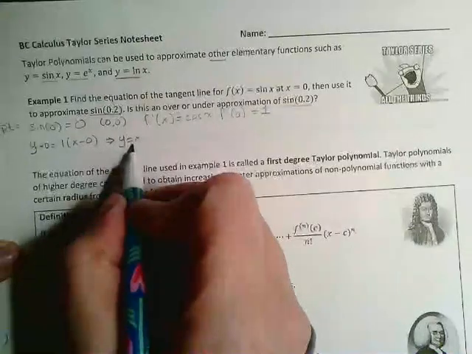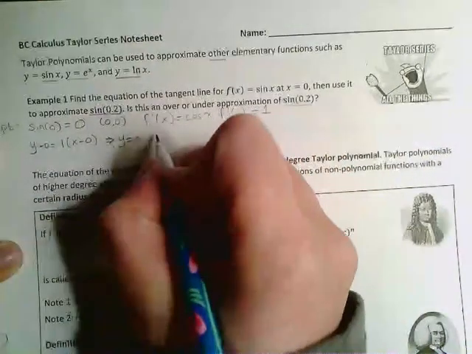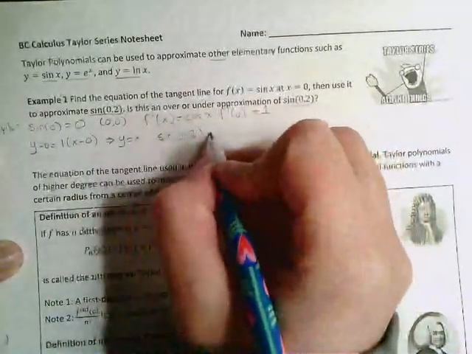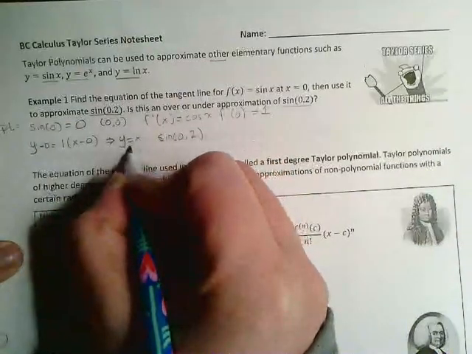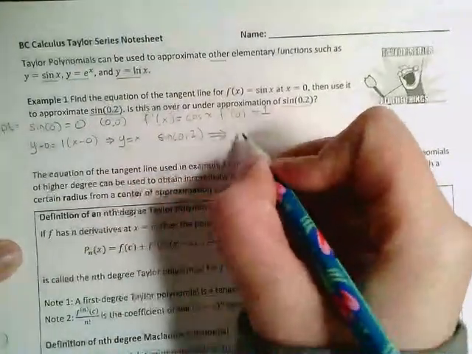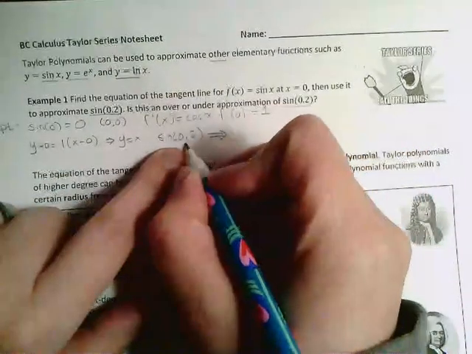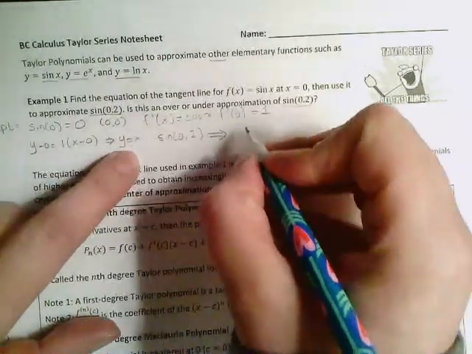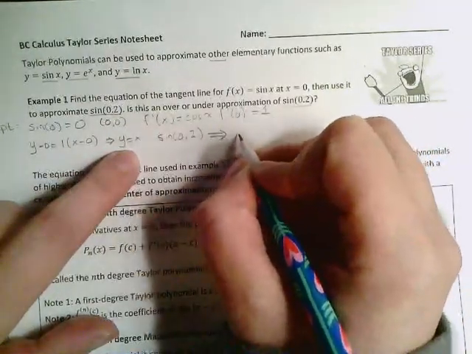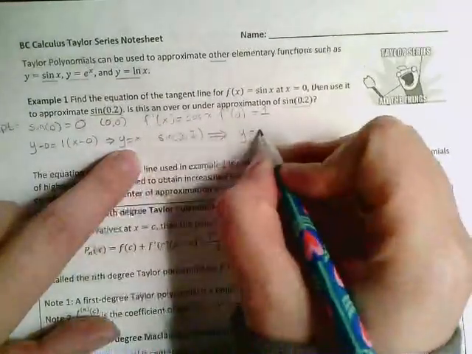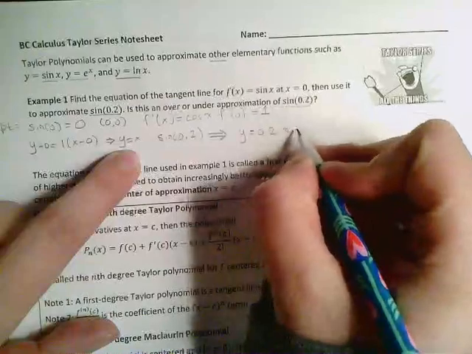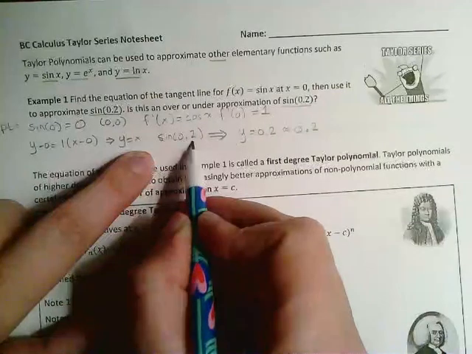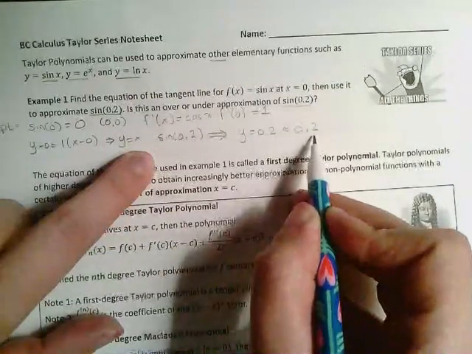Knowing this, we can approximate sine of 0.2 using this tangent line. Since the approximation at 0 is y equals x, y should be 0.2. So sine of 0.2 should approximately be 0.2.